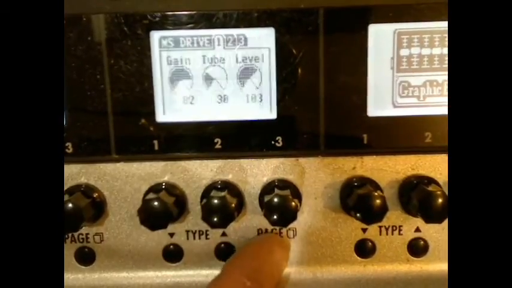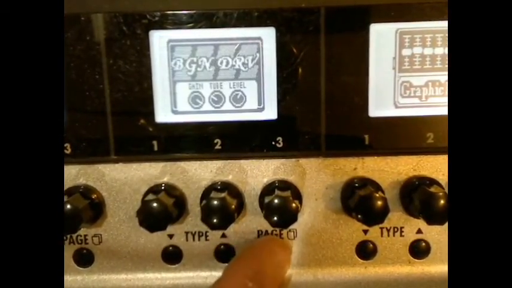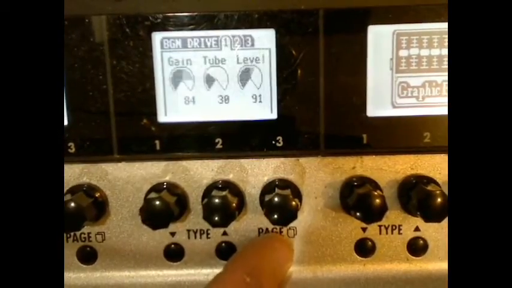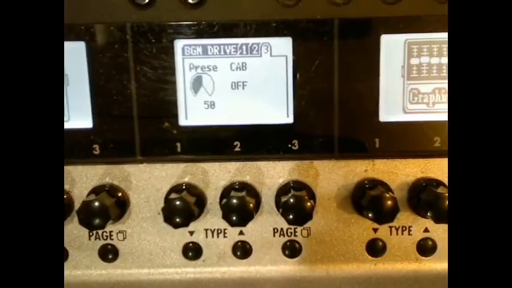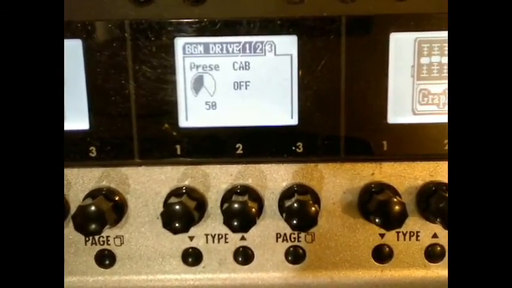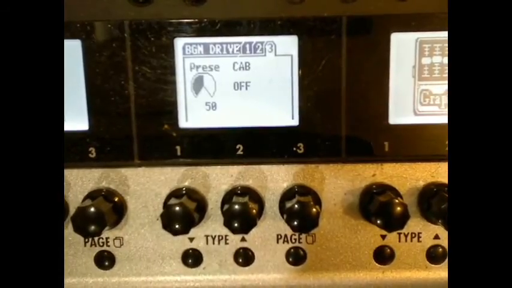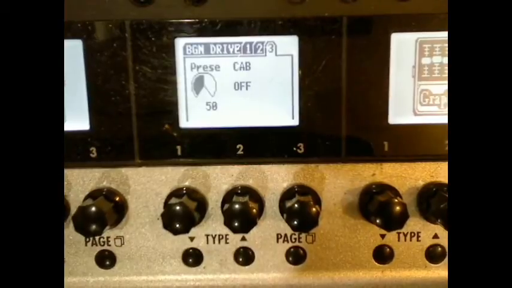MS drive, off. BGN drive, off. So that's pretty much what this little mod does. It's basically just exactly the same firmware that runs without this little mod. All that's changed is the cab settings are turned off for each of the amplifiers.